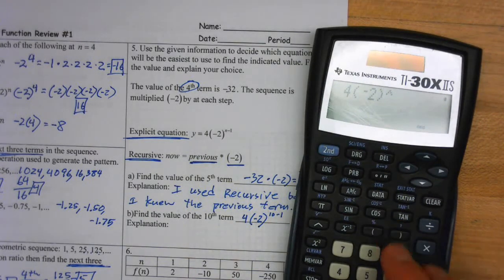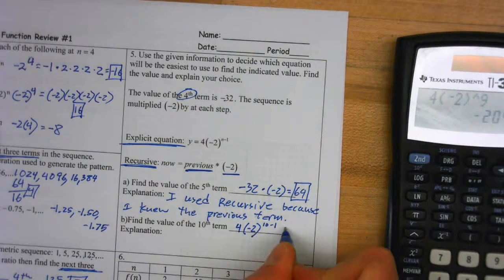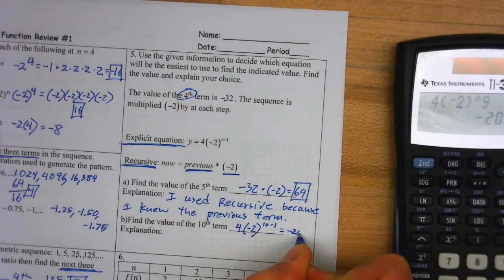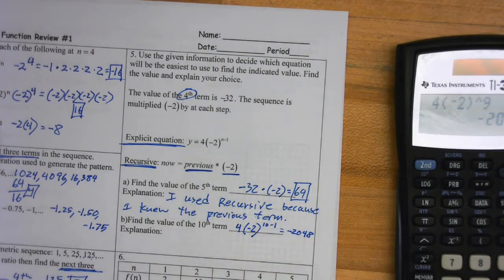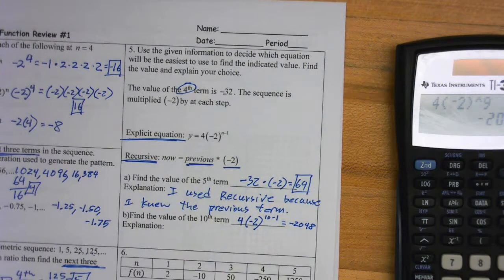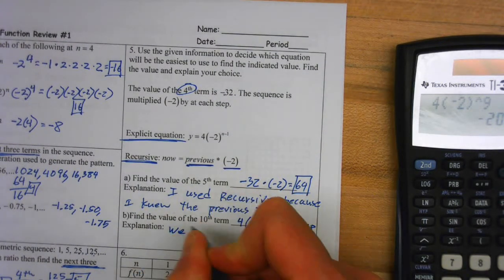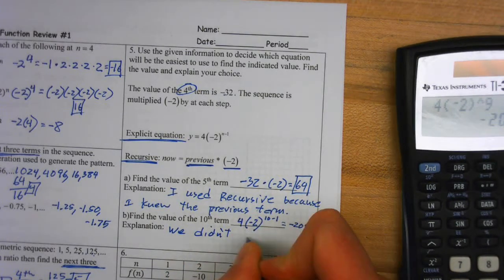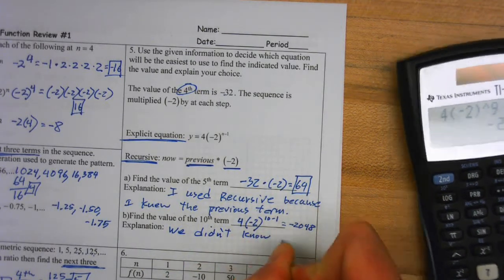That's our exponent button, and we can say 10 minus 1, and I'm just going to put straight 9 in there. Okay, and then we end up with -2048. And we can say for our explanation is we didn't know the last term.